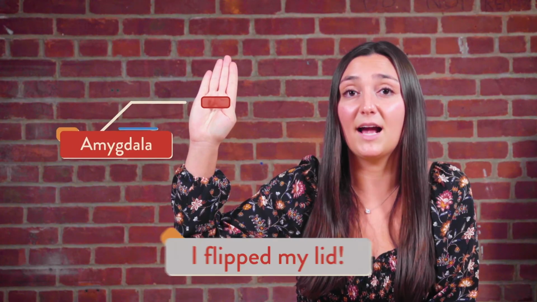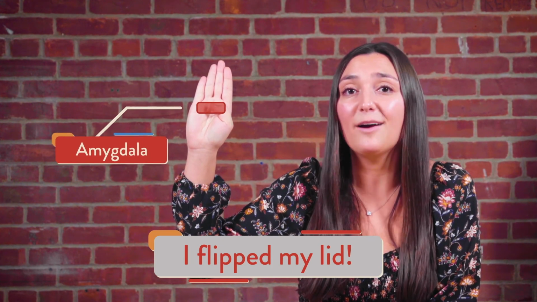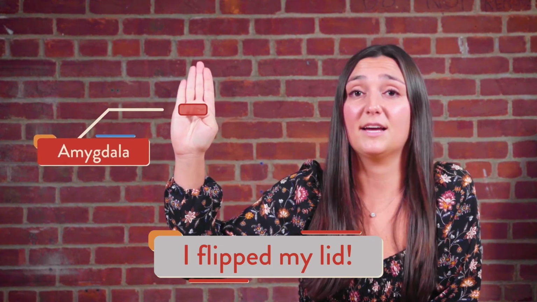We can represent this by opening our palm to show our amygdala. It's kind of like saying, I flipped my lid and now my amygdala is in control. Right now, we can't even see the prefrontal cortex. Our hand-brain model gives us a great way to communicate which part of our brain is in control. And that's really important because when our amygdala takes control, we have a very hard time focusing. The amygdala is great at emotions, but not so great at making decisions.